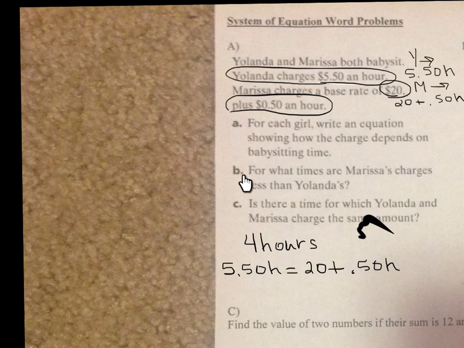And then I figured out for what times Marissa's charges are less than Yolanda's by looking at my table of values. I scrolled down and looked at my table of values, and I got 5 hours and above.